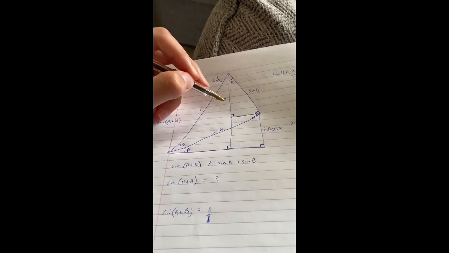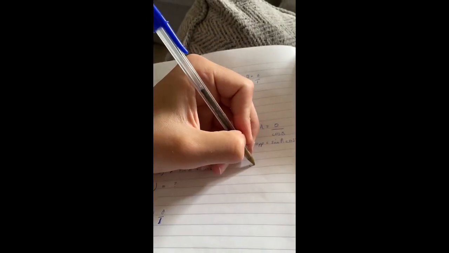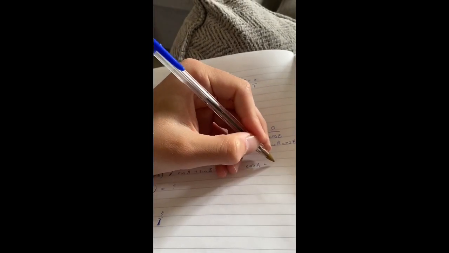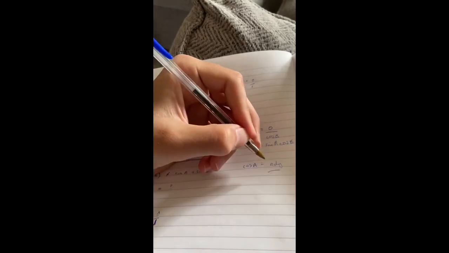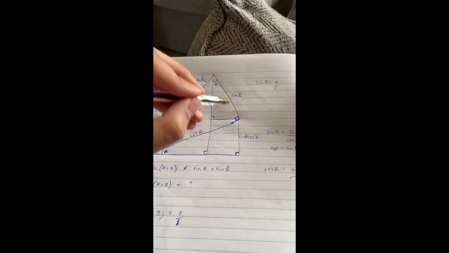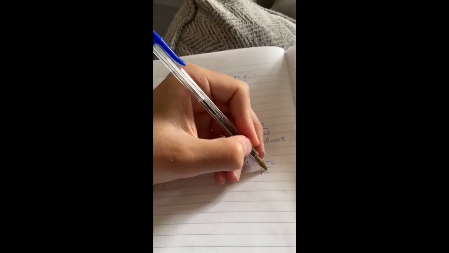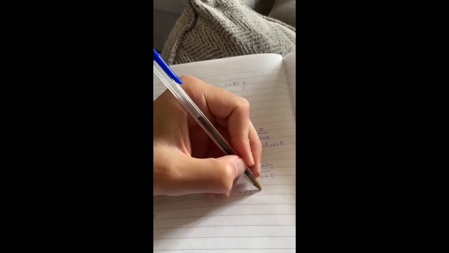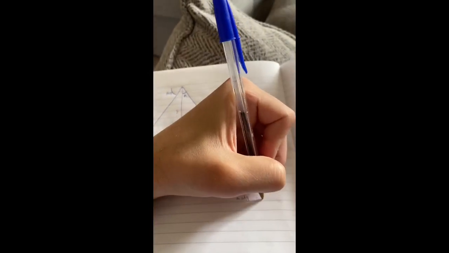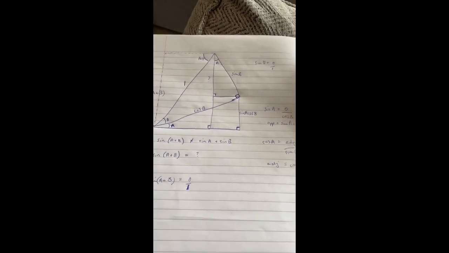So it should be the case, and it is, that cos A is equal to the adjacent side, which we're trying to find, over the hypotenuse, which for that triangle we've found to be sine B. So adjacent must be equal to cos A sine B.